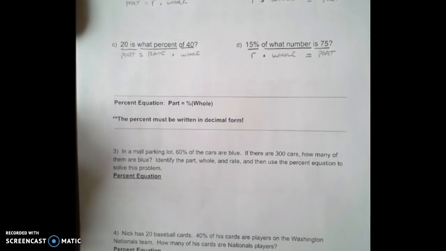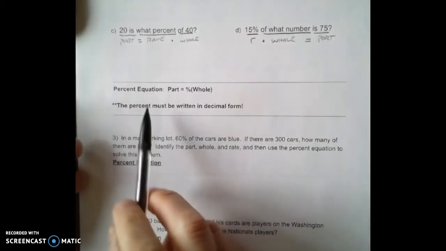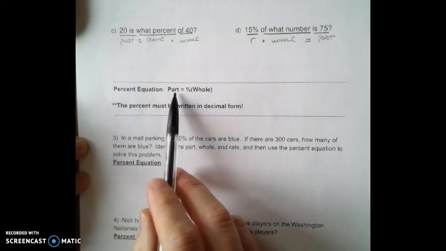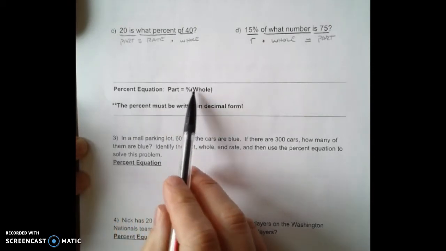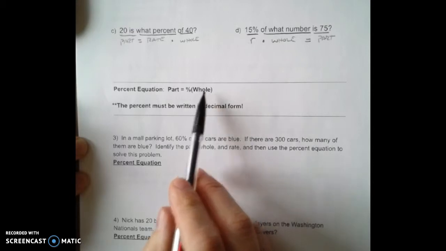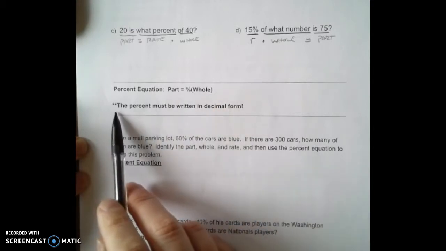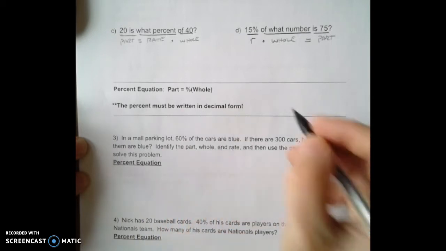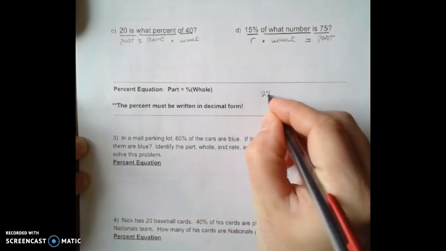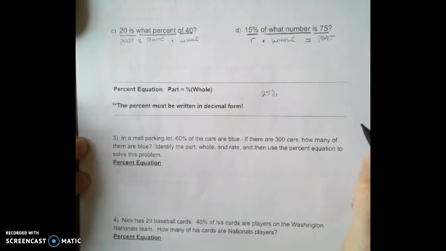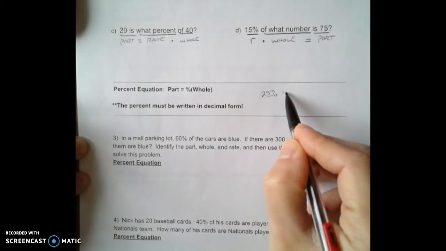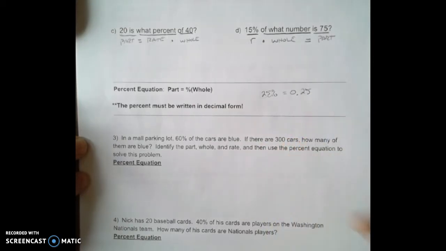And that's what we see underneath here with this percent equation. This is the equation that we're going to be using to help us solve some percent problems. Part is equal to the rate, which is your percent, times the whole value. And the important thing to remember when you're using this equation, the percent must be written in decimal form. So to remember, if you have a percentage like 25%, in order to convert that into a decimal, you're just going to move the decimal point back 2 times. So this is going to be equal to 25 hundredths.